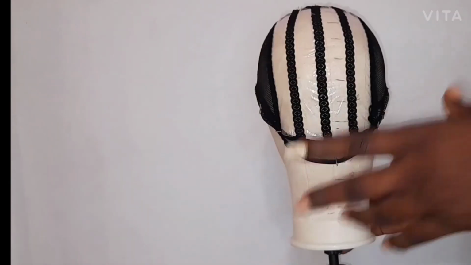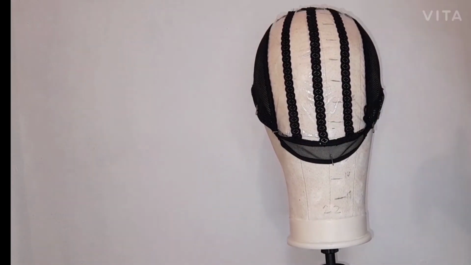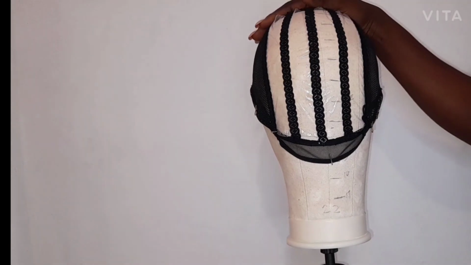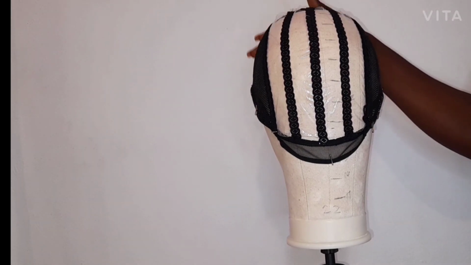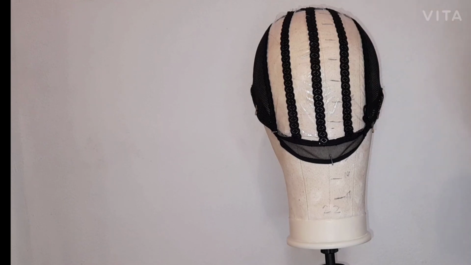This procedure not only goes for the ventilated wig cap, it can go for the dome cap, either the spandex one or the mesh dome cap. It doesn't matter what wig cap you use, the measurement and the technique remain the same. Another thing, ensure that your wig caps are big enough in order to fit the customer's head. If the wig cap is too big, you can always adjust it, but if it is too small, that is where you will have a problem.